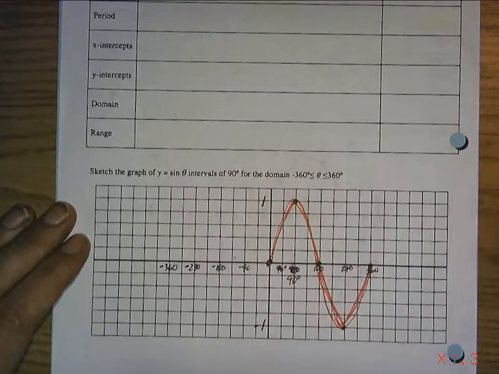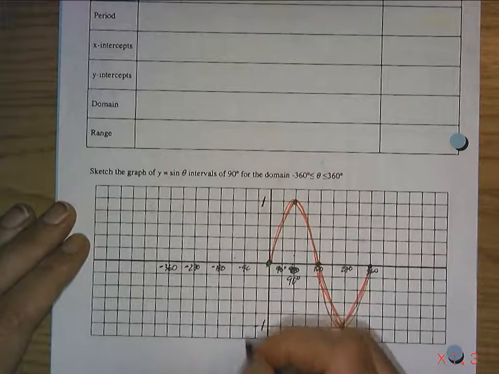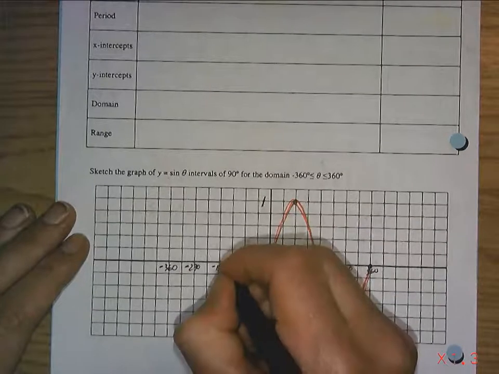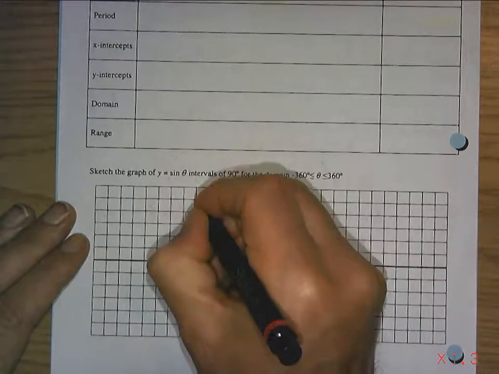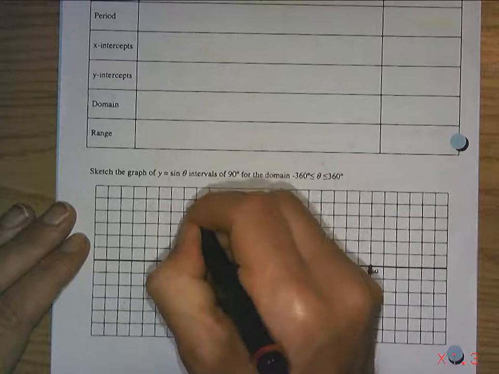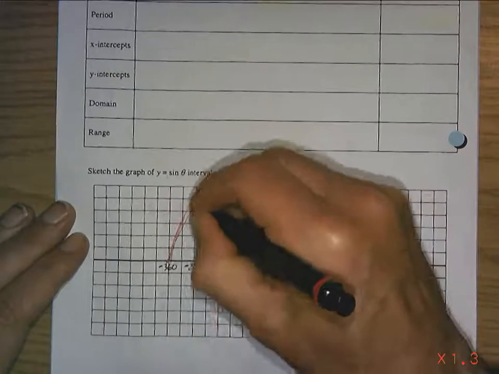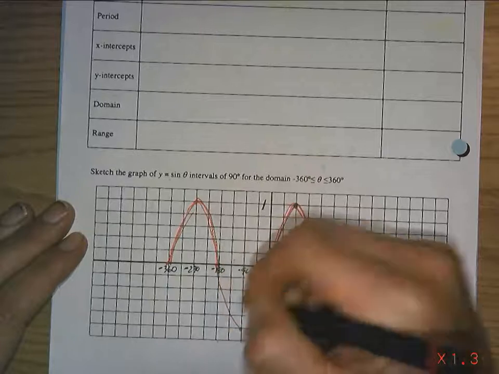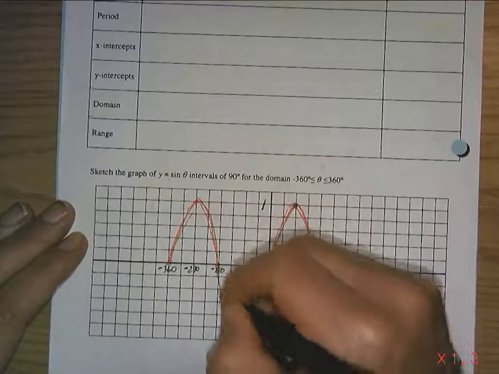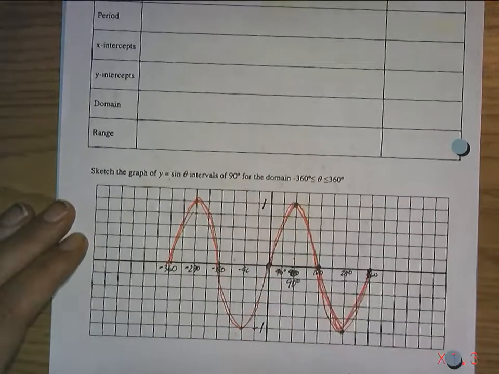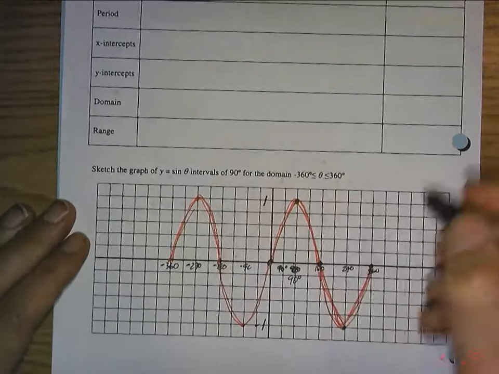Coming the other way, well, I can just follow the pattern. I'm going to come down to here, I'm going to come back to here, I'm going to go all the way up to here, and then I'm going to come back to here. Making sure that you get the concavity right, we can start to get the graph. So that's 2 complete wavelengths of sine. And it's going to keep going.